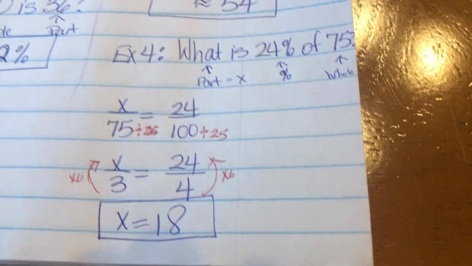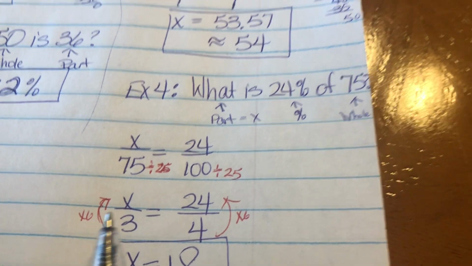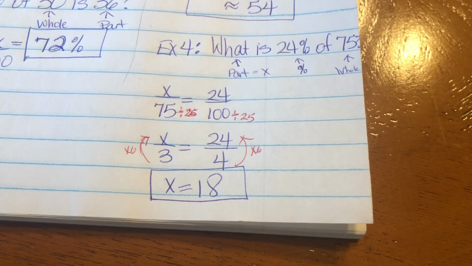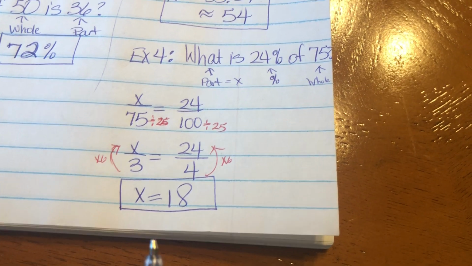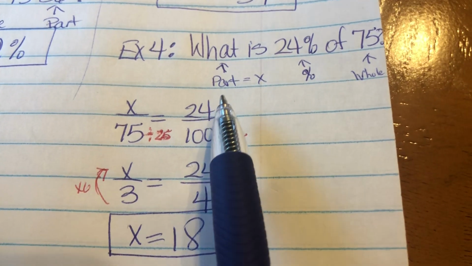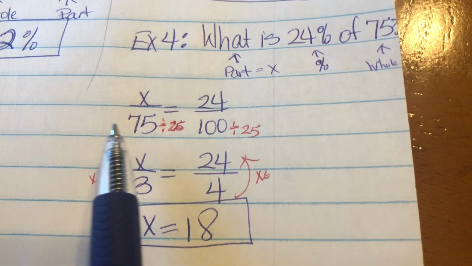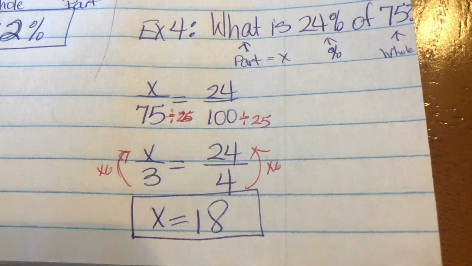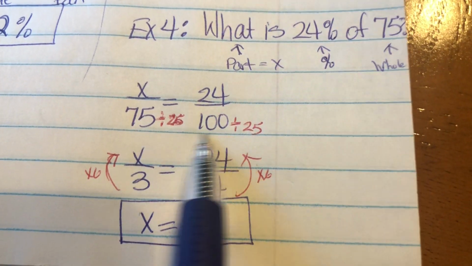Okay, and one last example. In this one, we are given the percent and we're given the whole, and it wants the part. So it's pretty much like the first example that we did. That means the part is our x, so it's the numerator. The whole is the denominator. And if we're given the percent, it always goes over 100.